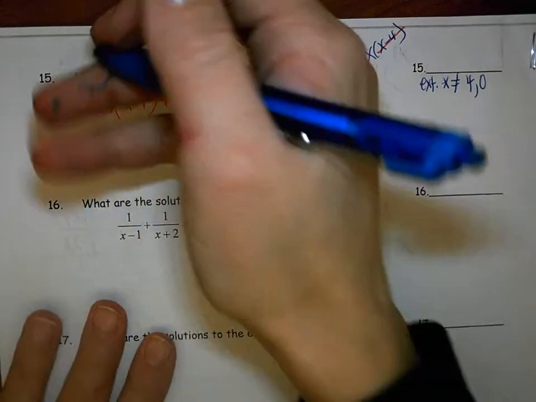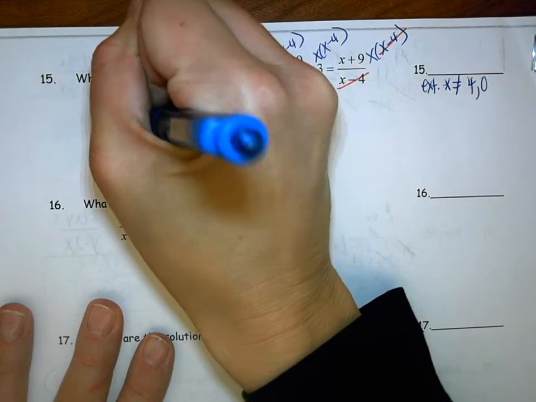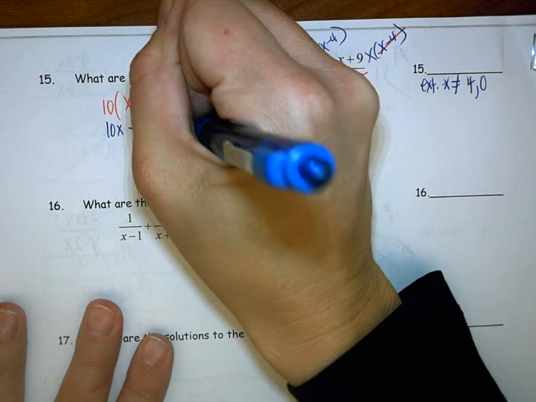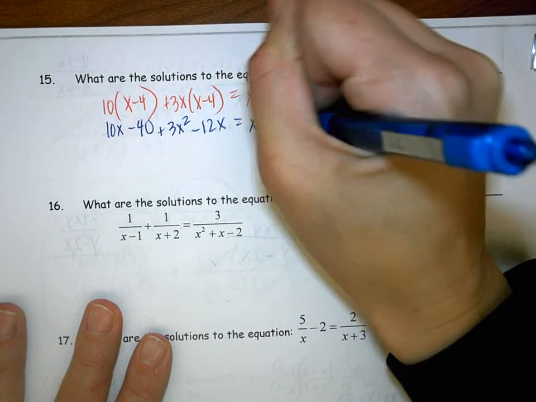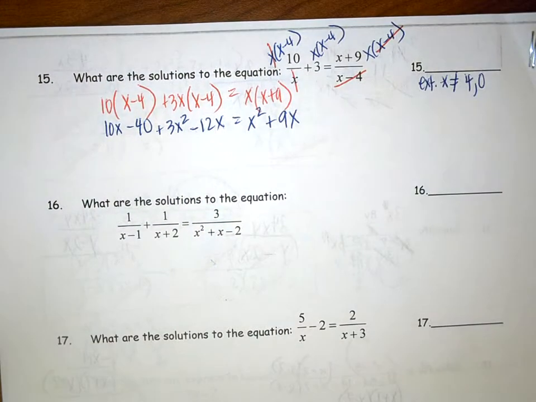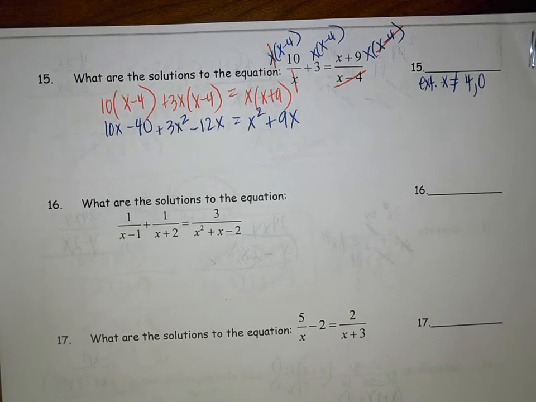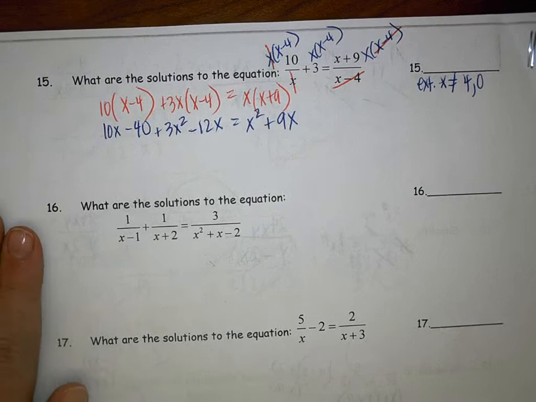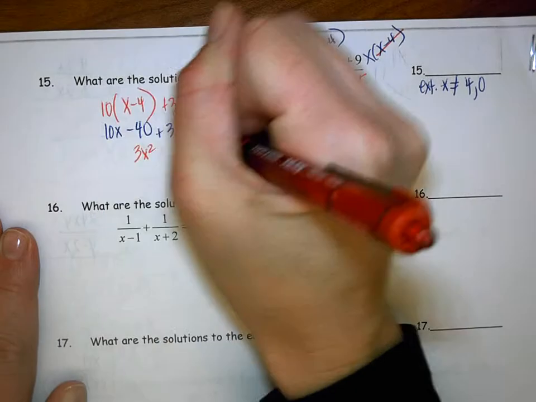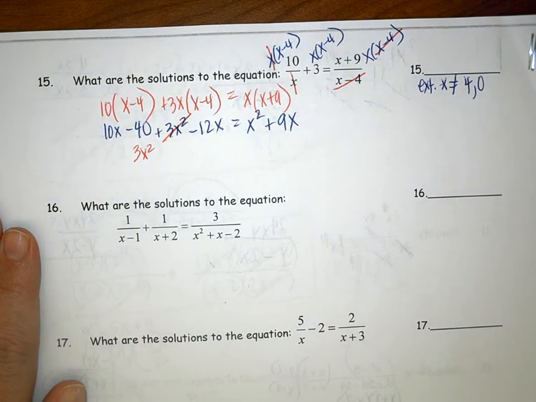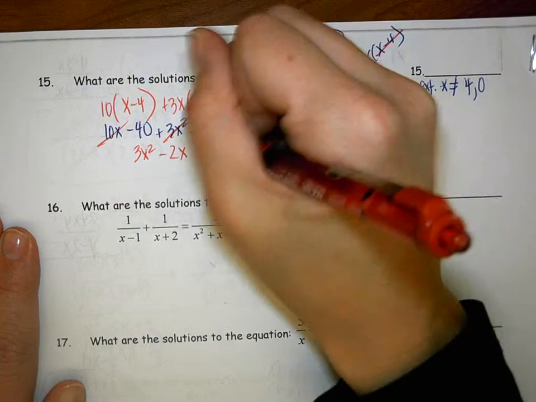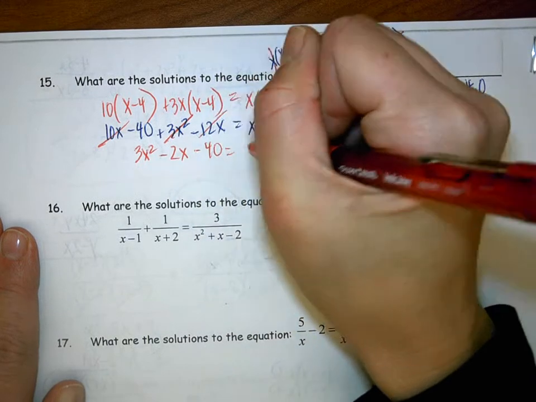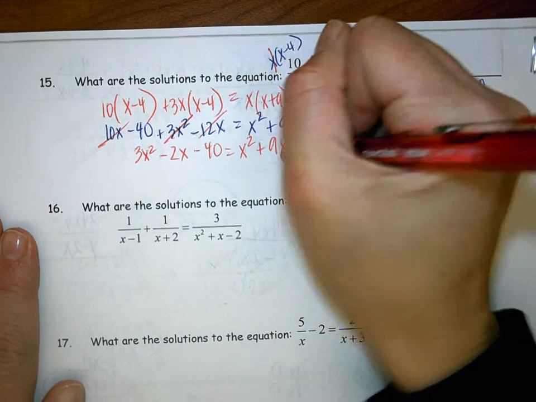We get 10x minus 40 plus 3x squared minus 12x equals x squared plus 9x when I distribute through each of the parentheses. Then I would combine like terms and put it in descending order. So we have 3x squared, 10x and negative 12x makes negative 2x, and then I have minus 40 equals x squared plus 9x. Which way should I move everything?